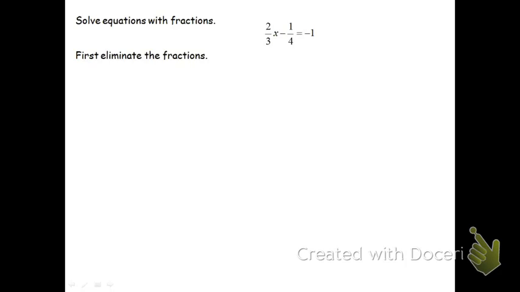All right, solving equations with fractions. The best thing, or probably the easiest thing to do, is to get rid of the fractions. I know how much you like working with fractions. So here's where I start.